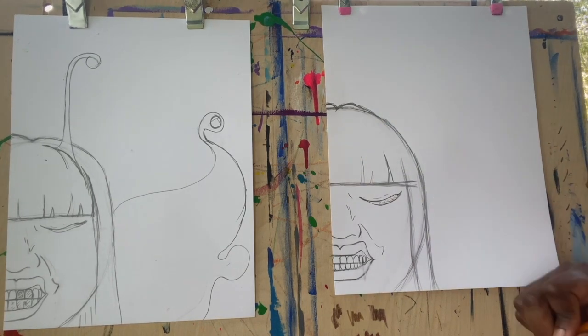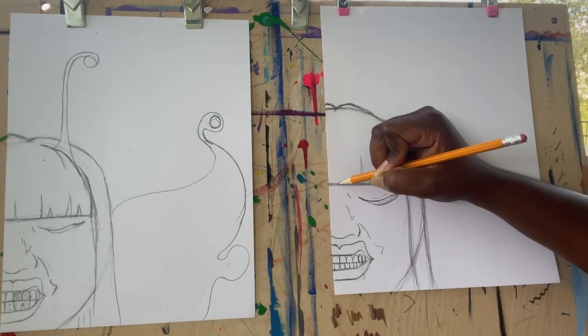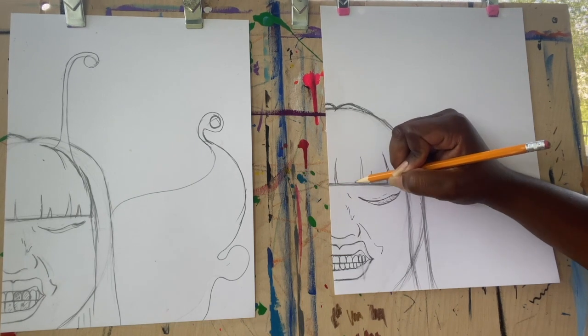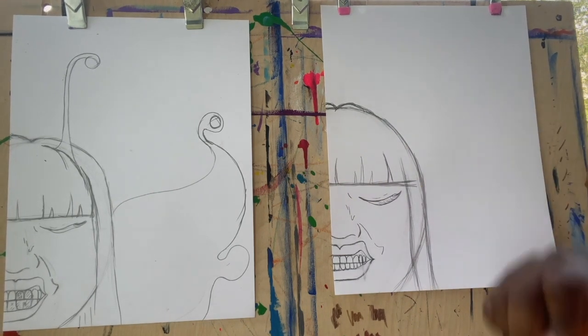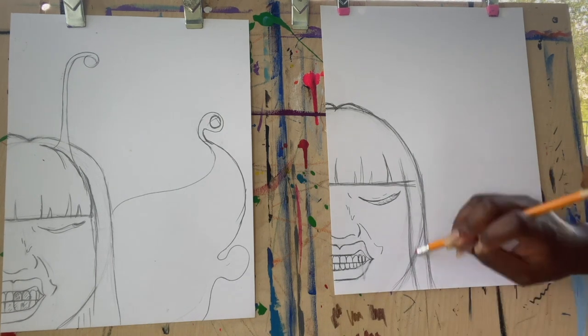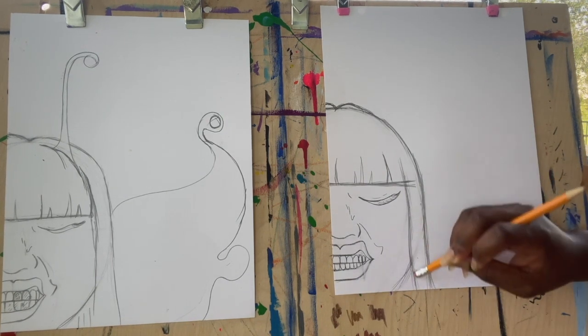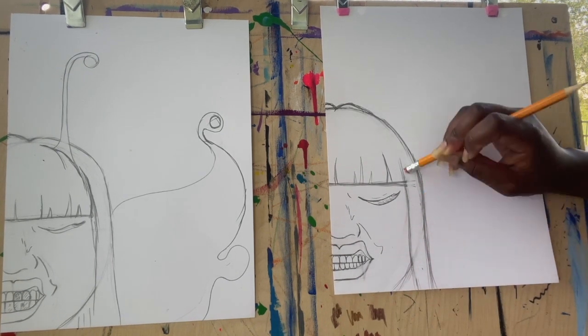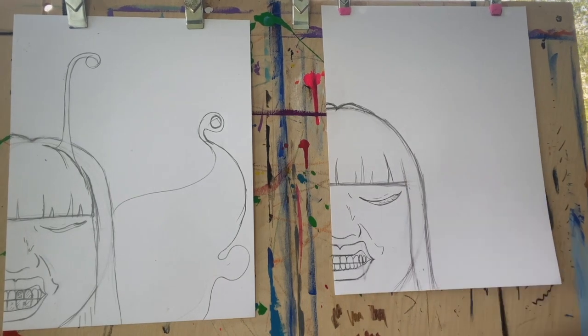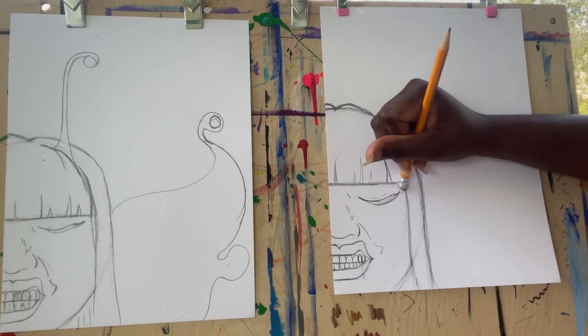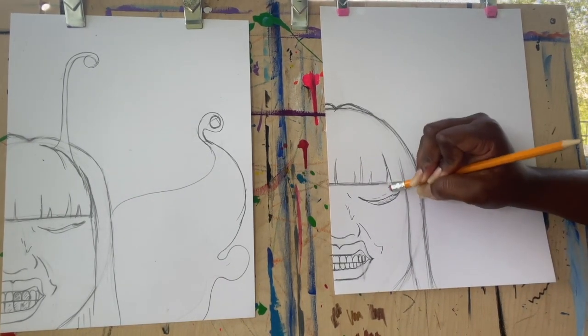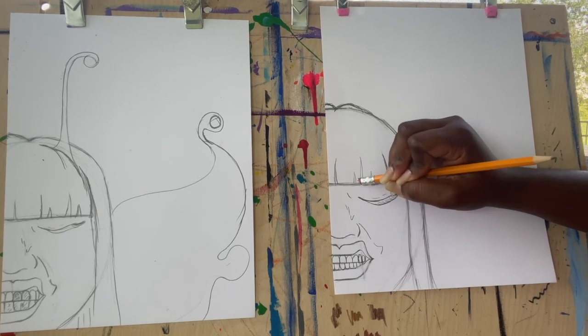Some of these V's are thinner, some are wider. Okay, then I'll erase this side. There we go. Erasing these guiding lines.